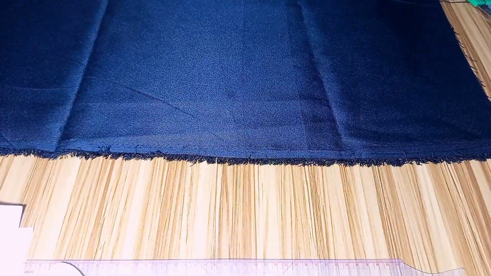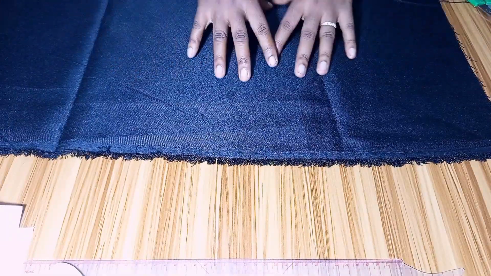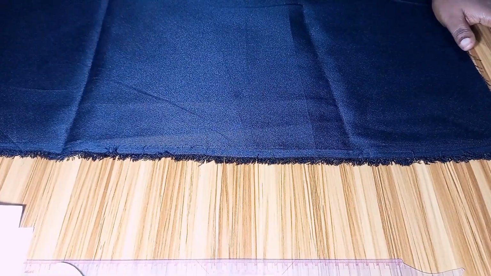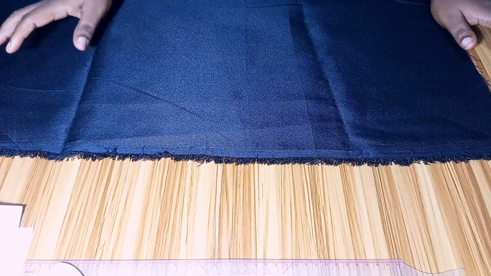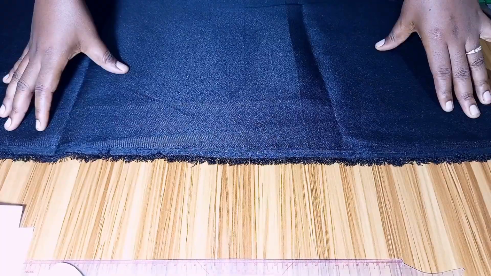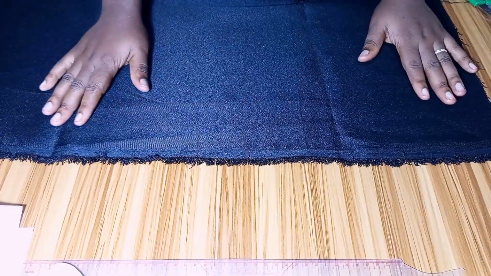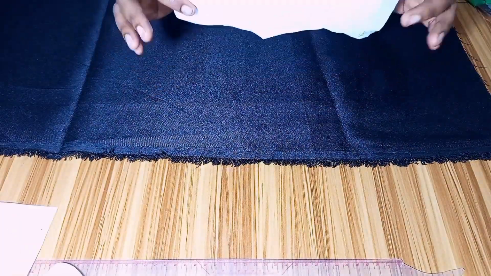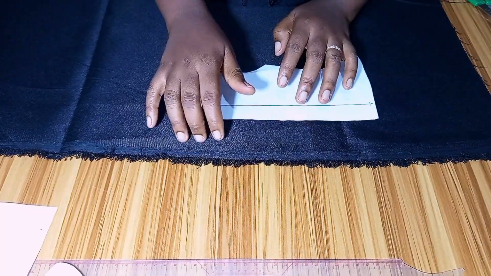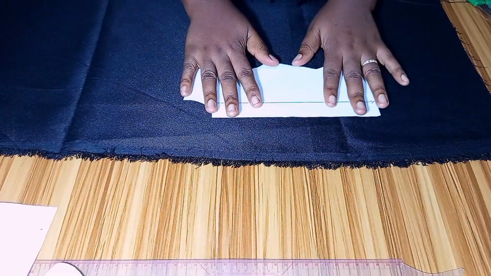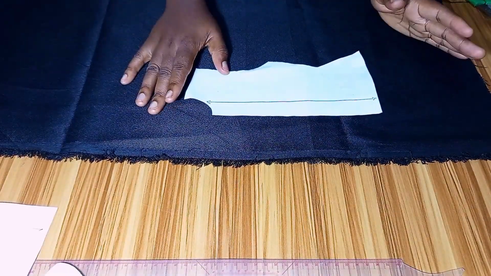Now let's learn how to place our pattern on the fabric. So the first thing you should do before placing your pattern on your fabric is to iron your fabric first. Then you lay your fabric flat. Place your pattern on your fabric. Let me start by demonstrating how to place the pattern on the fabric. This is a miniature pattern. I just want to use it to teach or demonstrate how to place a pattern on fabric.